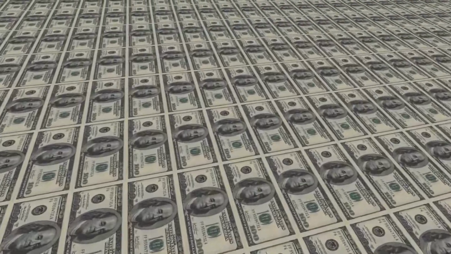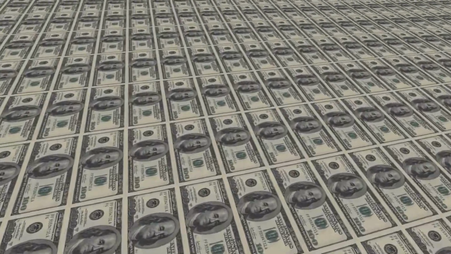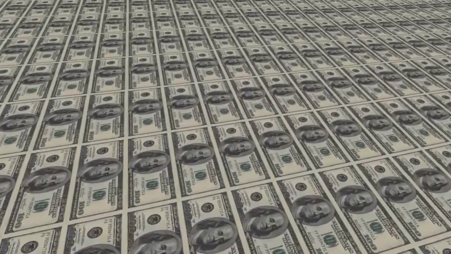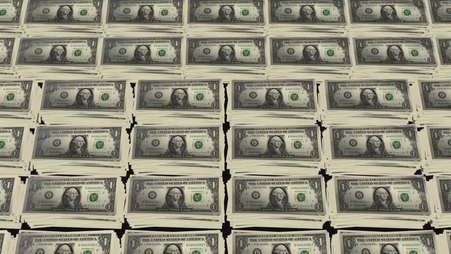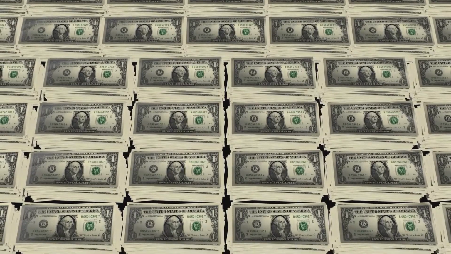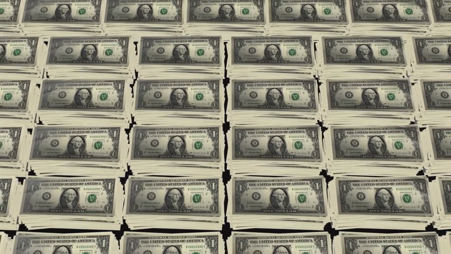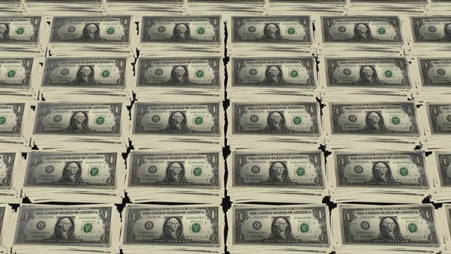What are the different types of student loans? There are many types of student loans to choose from, and it's important to find one that is right for your particular situation. The two main types of loans are federal loans and private loans. There are three main types of federal loans.